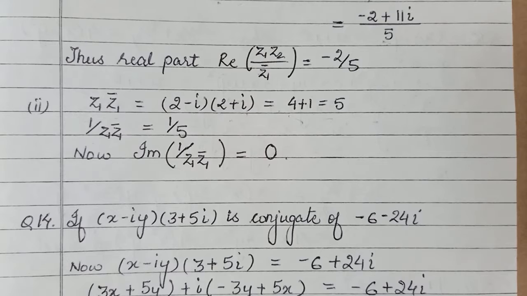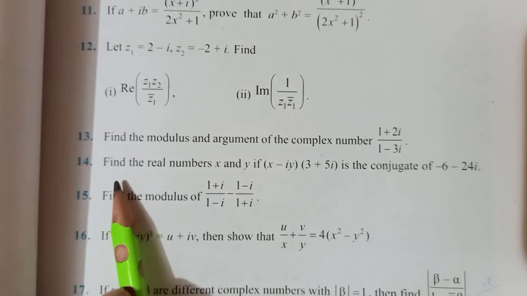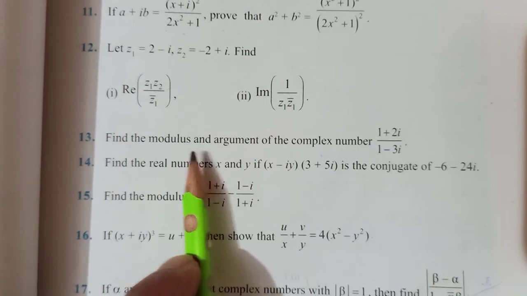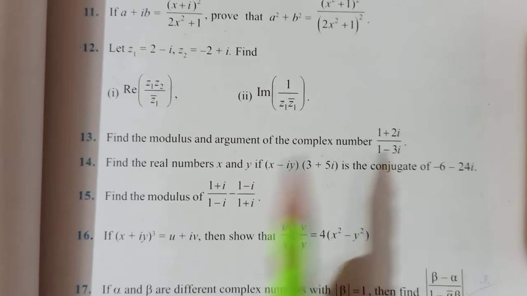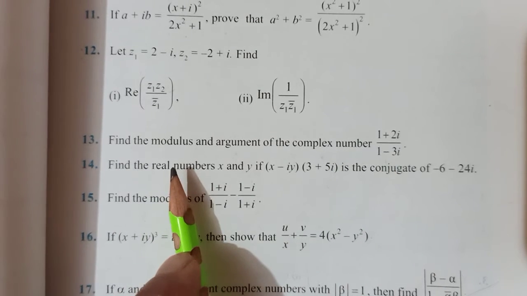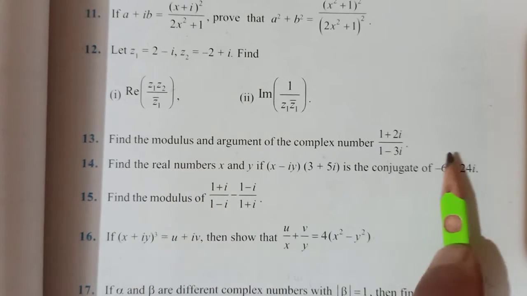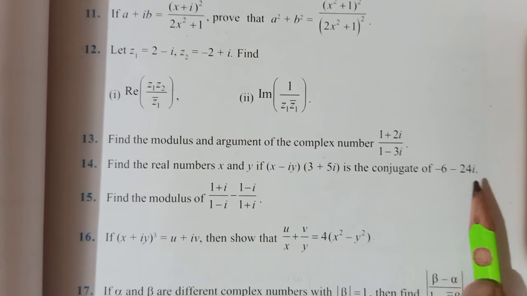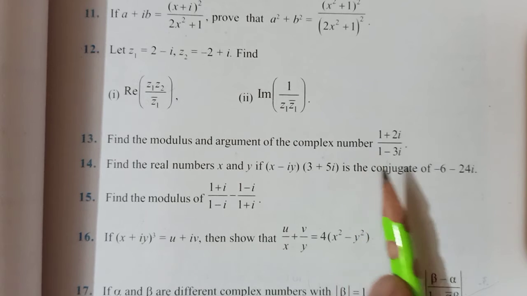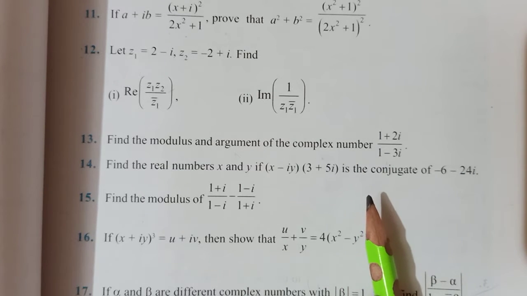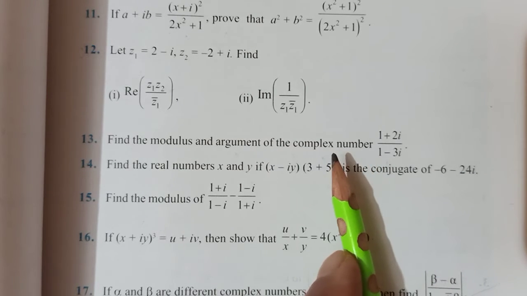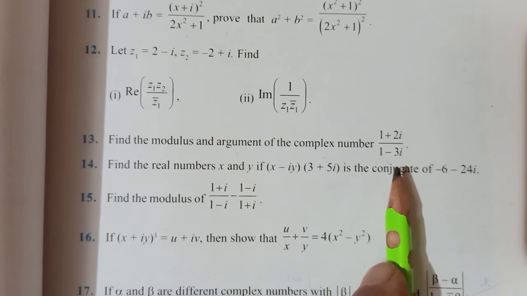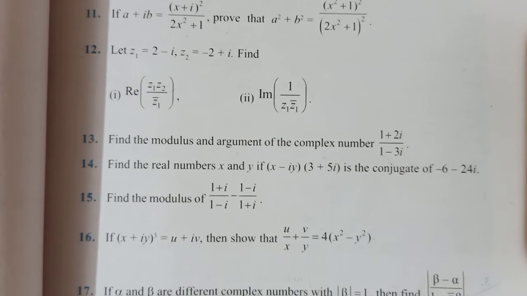Okay. Now in the 13th one, children, they are asking you to once again find the modulus and argument of this complex number. Earlier we've done finding the polar form. In the polar form also we did the same: given a complex number, we bring it in its standard form, a plus ib form, and then we find its r, modulus, and its argument. So same thing out here. It's kind of a revision for you, so you will solve that on your own.